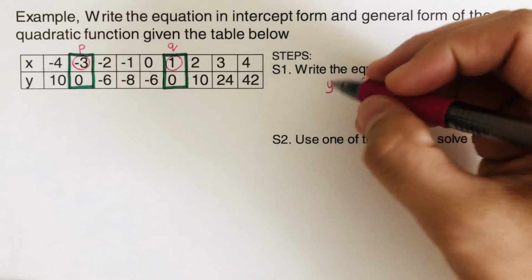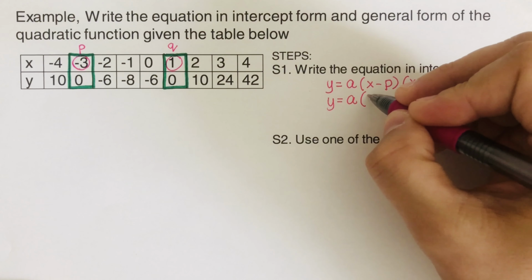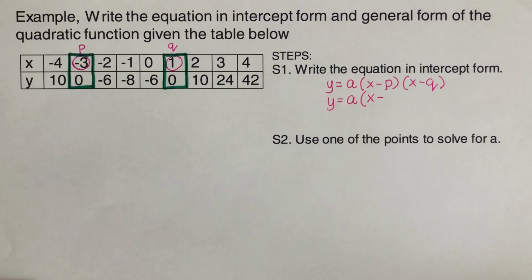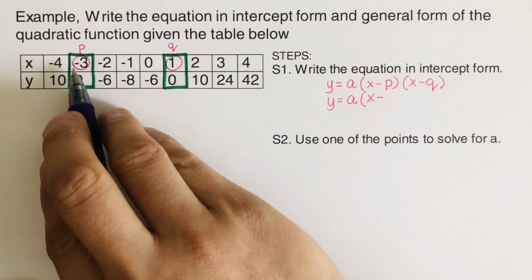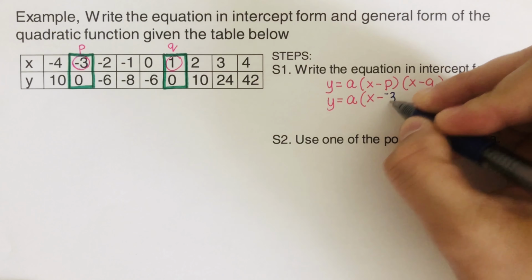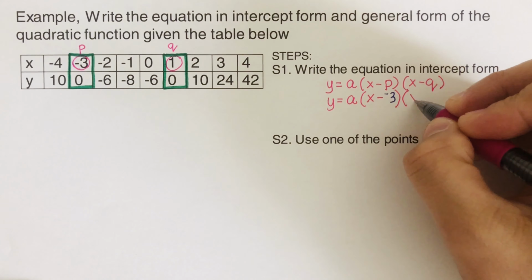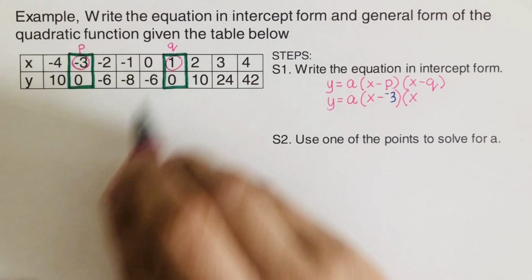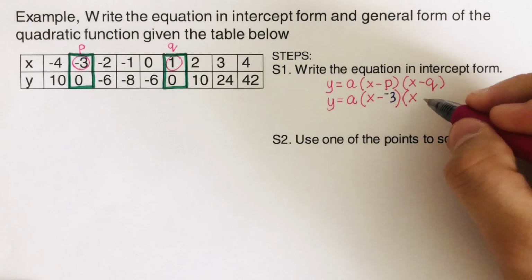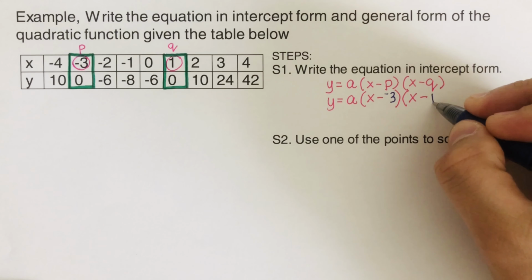So y is equal to a(x minus our p that we got here. Let's say our p is -3, so I write -3 and close the parentheses. Then another x, and my q here is +1, so I say minus 1. It's a +1, so I don't put a negative in there.